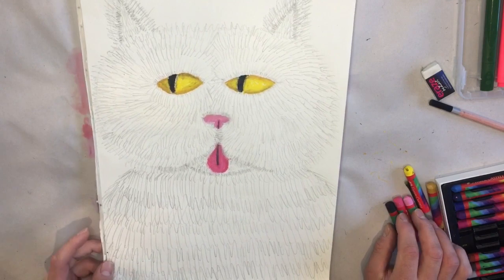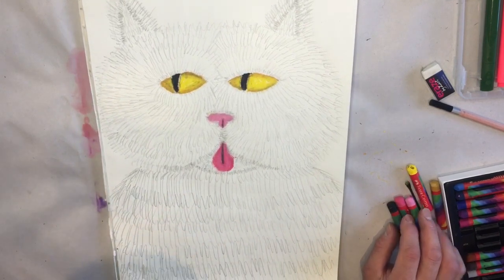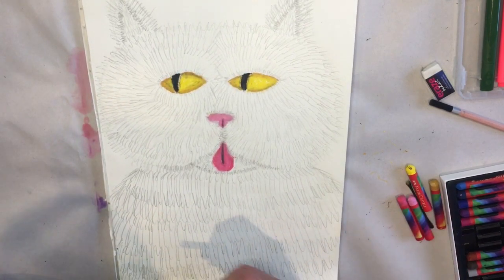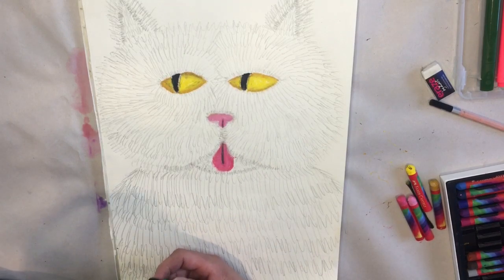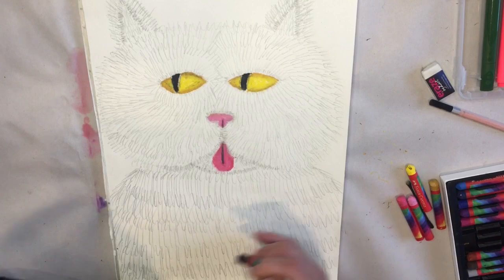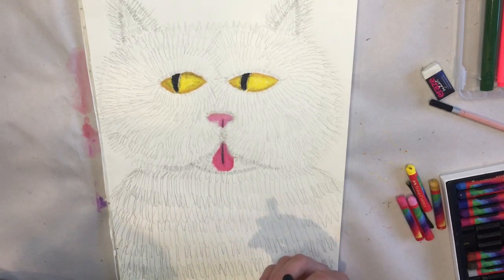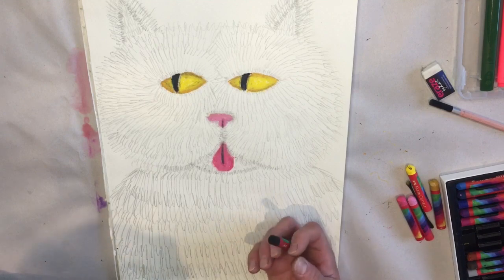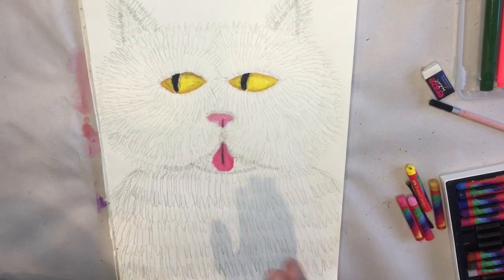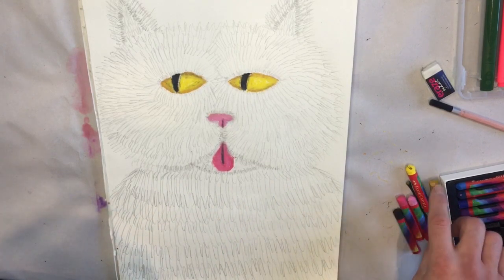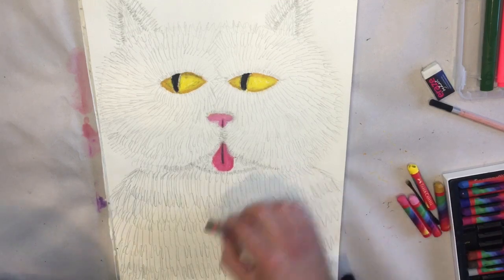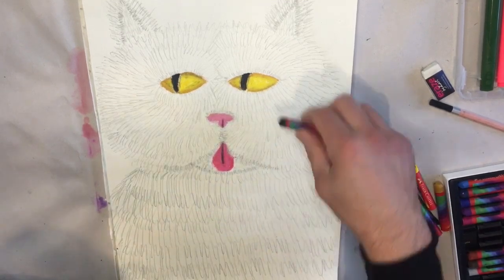So you can leave it like that if you really want to, or you can even go further and add some real depth to your cat's fur texture, using a black pencil or a black pen, black texture, oil pastel if you really want to, and you can just continue to add those lines all the way around.